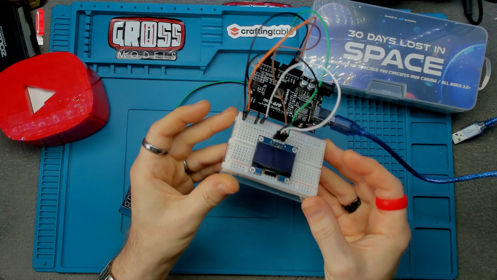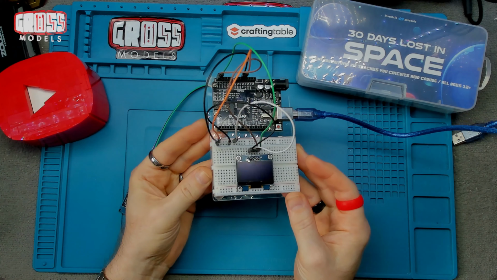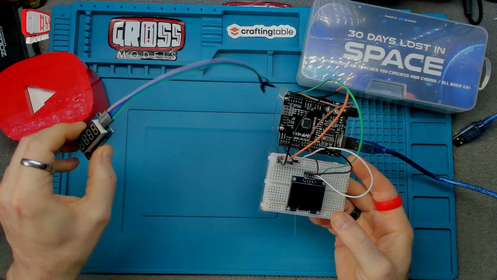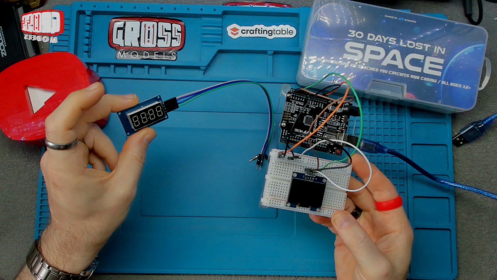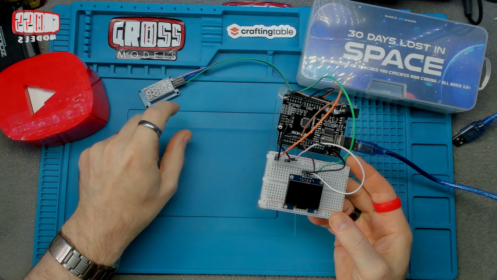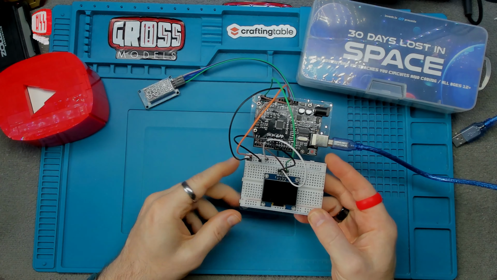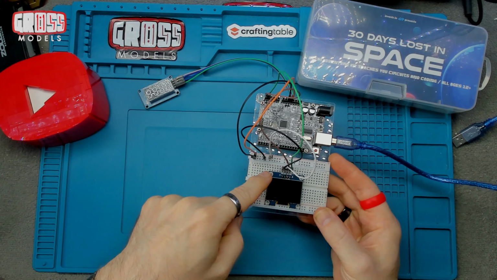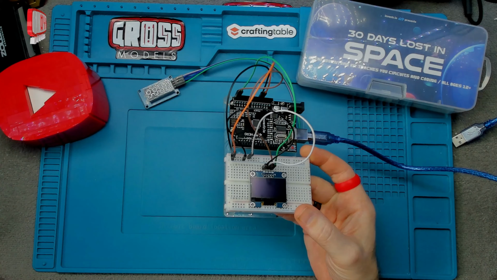Today we're continuing with the board that we set up before, but we're adding one more component to it. We're adding the 7-segment, 4-digit LED display again. Because we're adding that, I've made a slight alteration to my wiring for this.